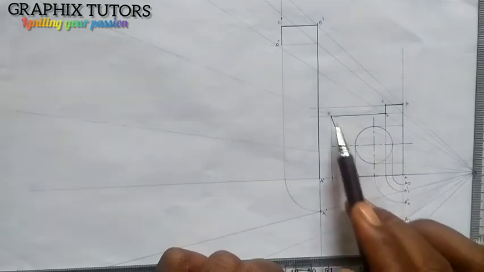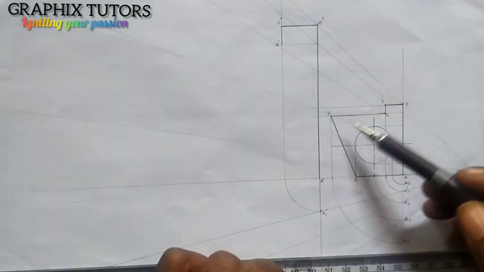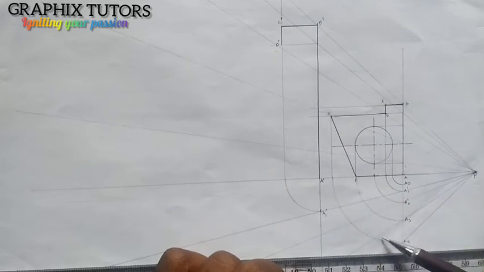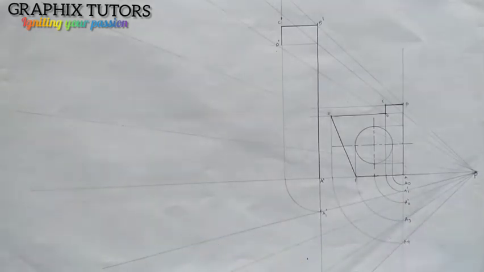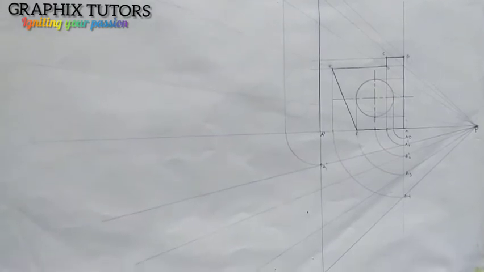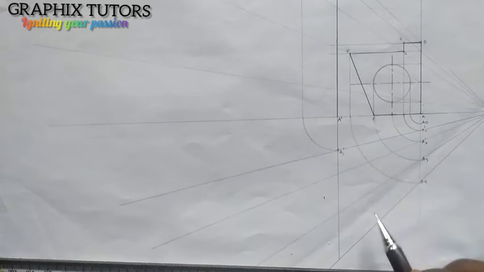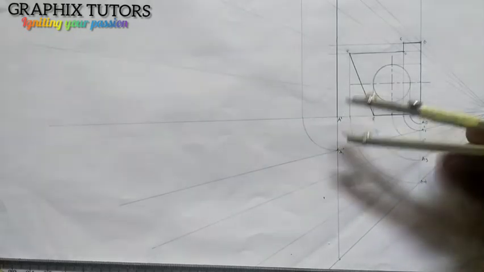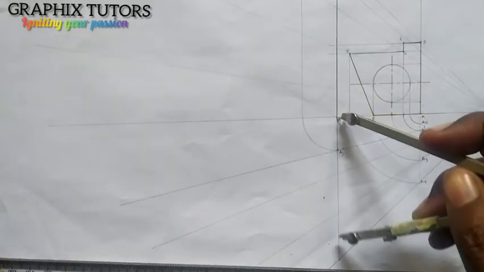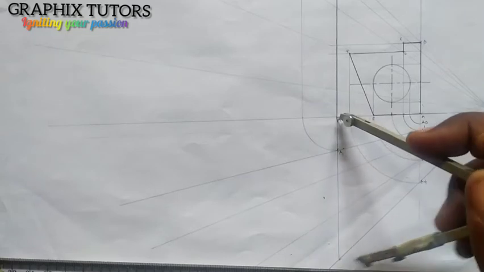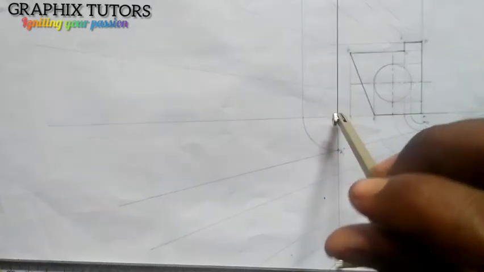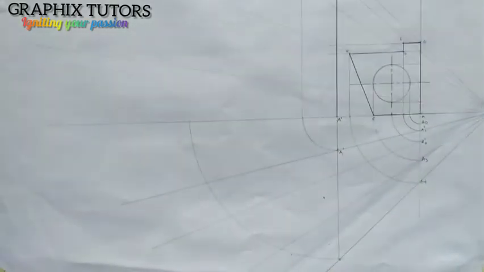Now the next thing is this other point here. If I trace it down, this is the arc here, so that is A4. So where the A4 pass, this is my A4. This is the point of my A4, right? So I'll take my compass, move from A prime to this point here, which is my A4 prime, and I'm going to draw my arc like this to touch here. So this is A4 prime.